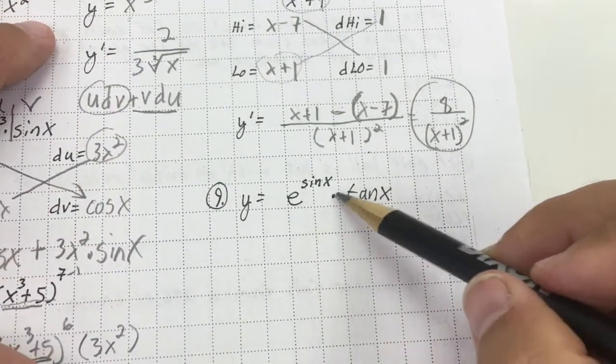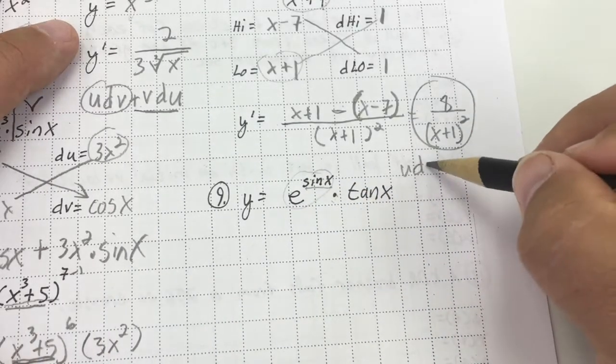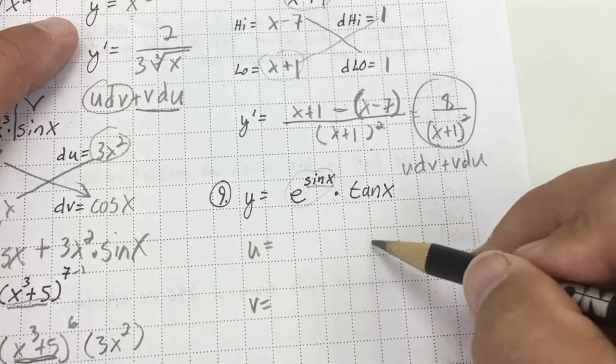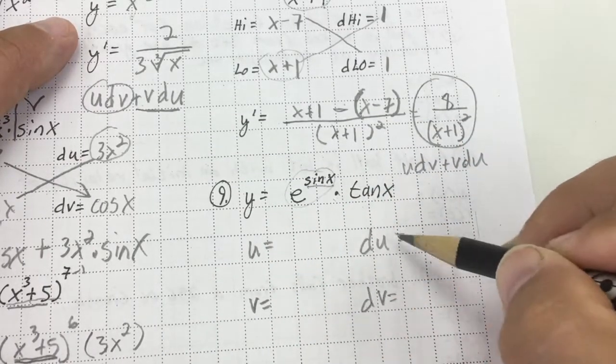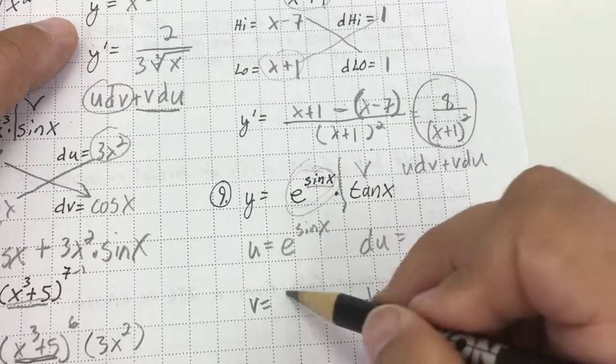Now, we have a product rule and a chain rule. Product rule is u dv plus v du. I'm going to set up my u equals, my v equals, my du equals, and my dv equals. My u is the front part, which is e to the sine x. My v is the back part, which is just tan x.